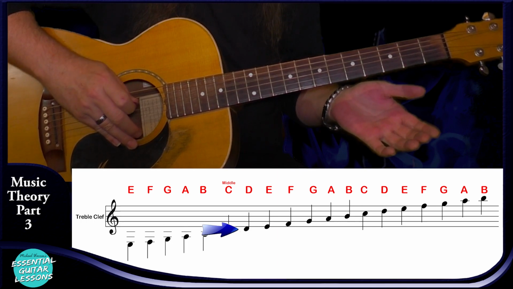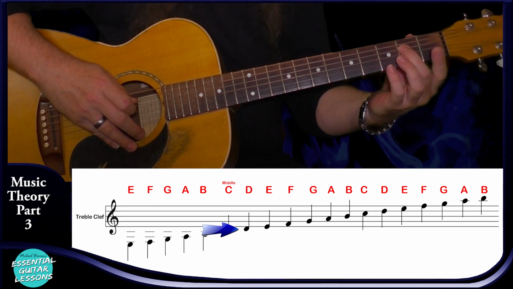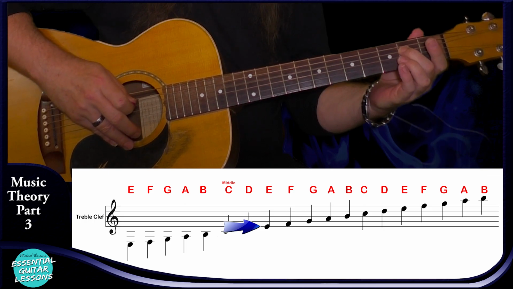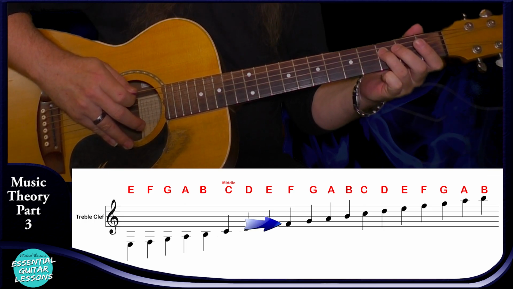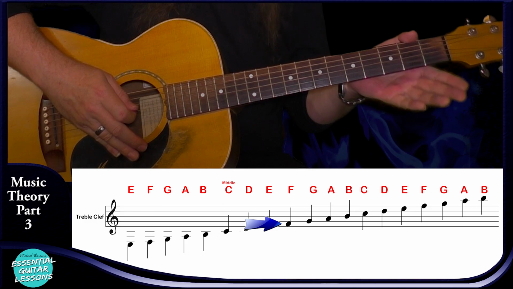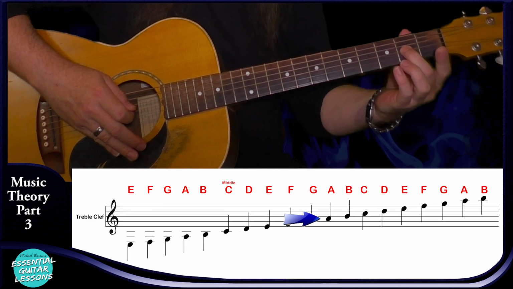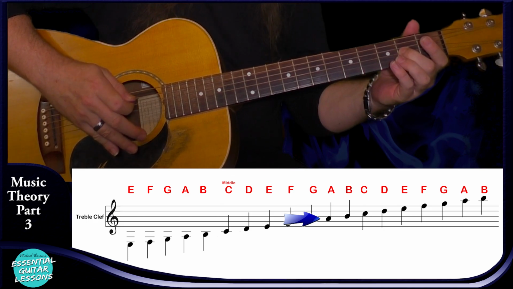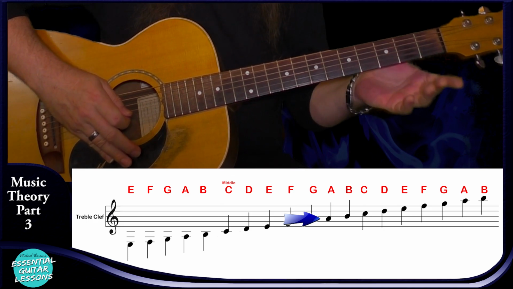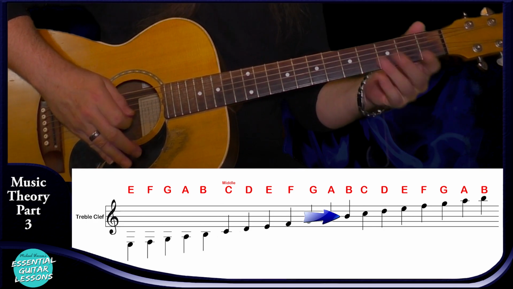Then we have the open D. Then we have our second fret on the D string, which is E. Our third fret, which is F. Now with our G, we have the open G. We have the second fret this time on the G, and that's an A. Then we have our open B string, and that's obviously a B.